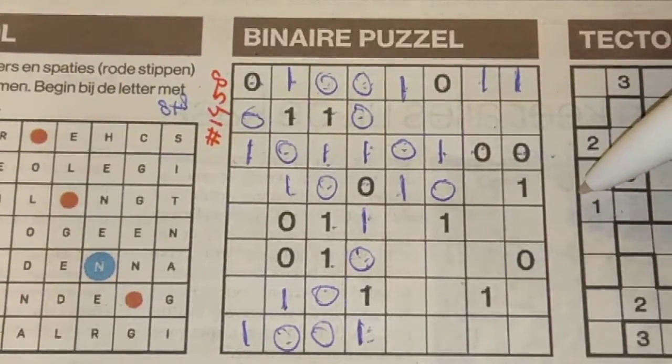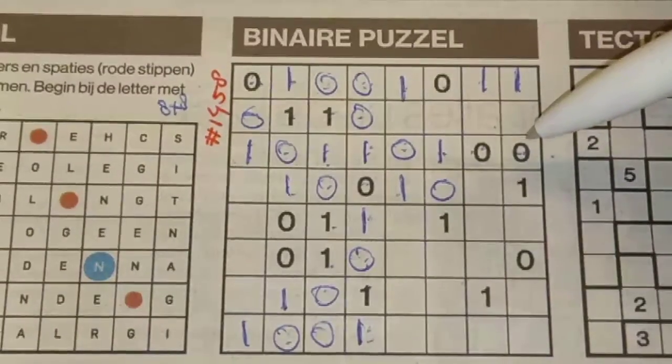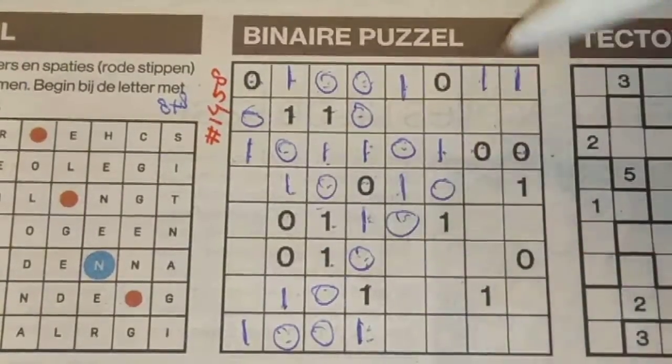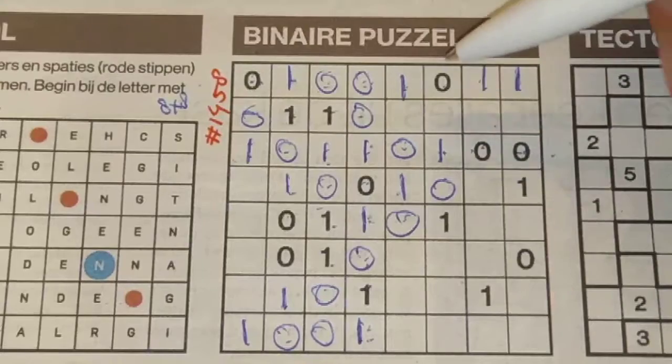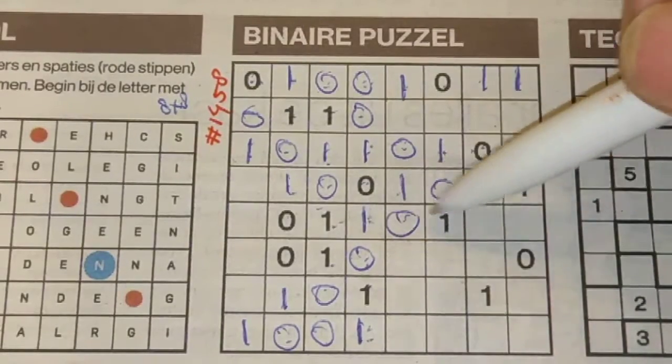Then. Double 1 here and O there, no. Yeah. 3 1s.